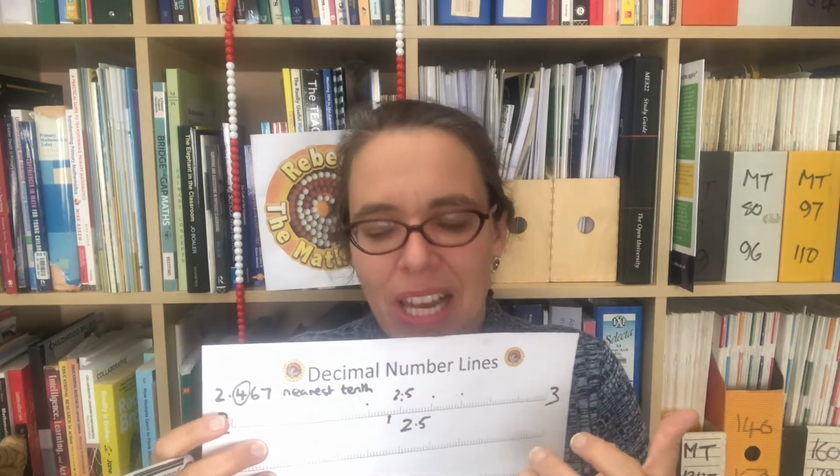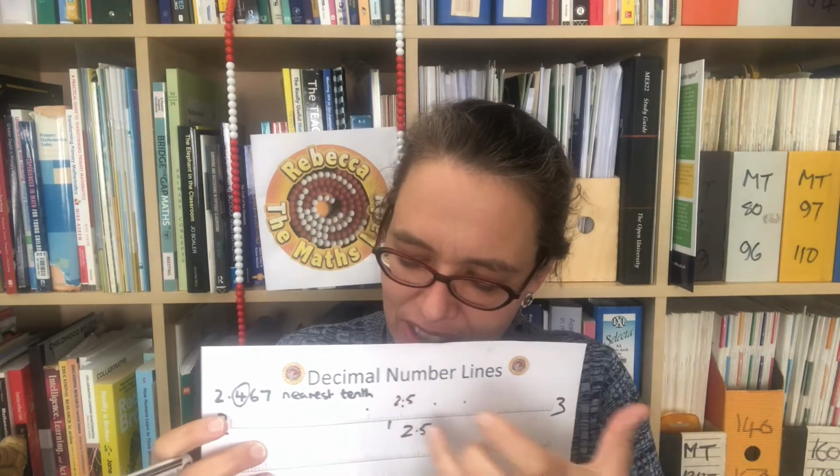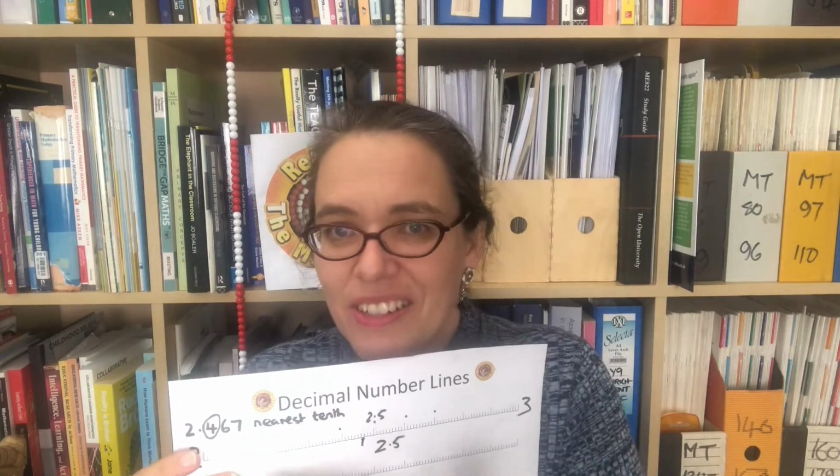And similarly with rounding, there is this abstract method of looking at the digit after the degree you're rounding to and seeing if it's 5 or more, and if it is, you round up. But you don't want to rush there. You must spend plenty of time exploring, understanding rounding by placing numbers on number lines and visualising the rounding steps and seeing which is closest.